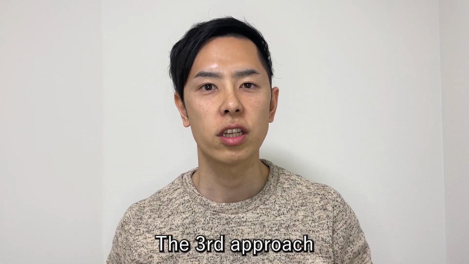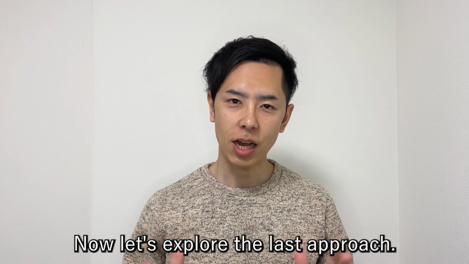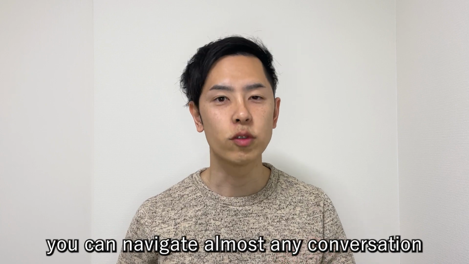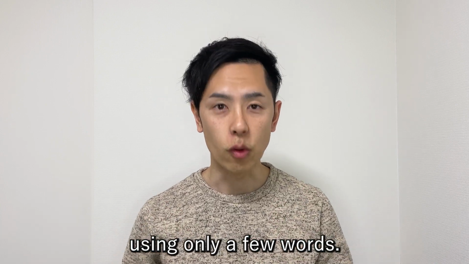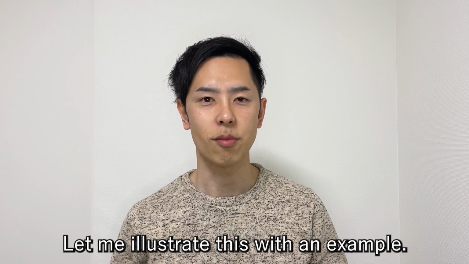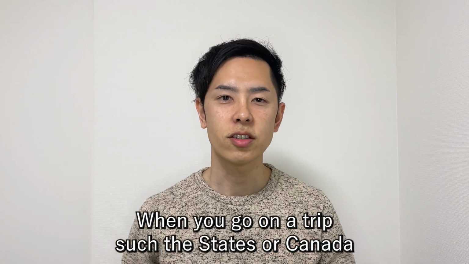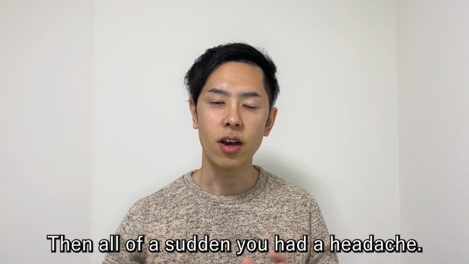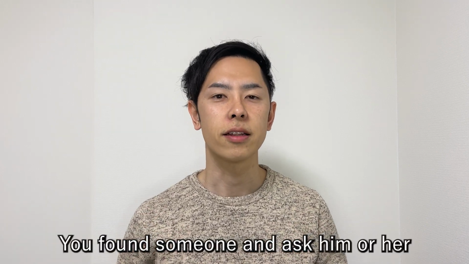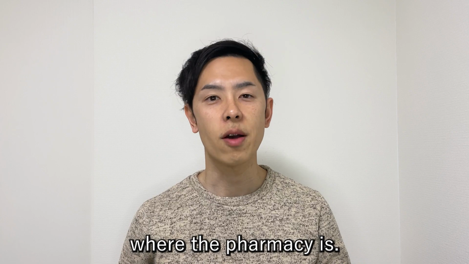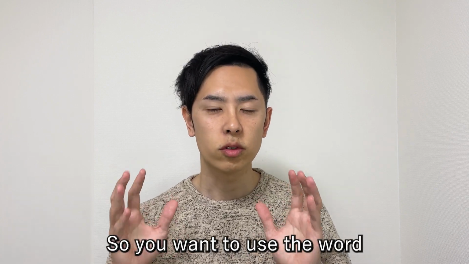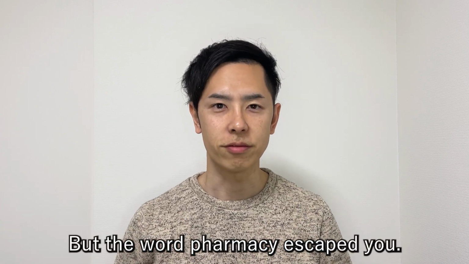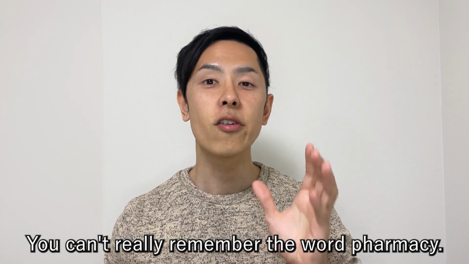The third approach, something for something. Now let's explore the last approach. If you master this, you can navigate almost any conversation using only a few words. Let me illustrate this with an example. When you're on a trip in the States or Canada, you are walking on the street, then all of a sudden you have a headache. You find someone and want to ask where the pharmacy is. So you want to use the word pharmacy, but the word escaped you. You can't really remember the word pharmacy.